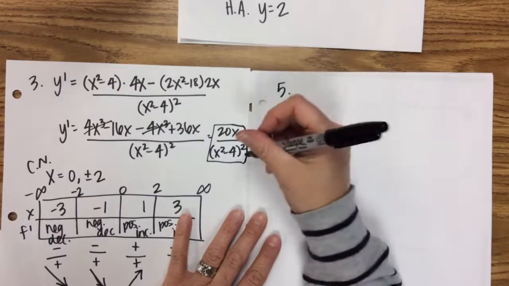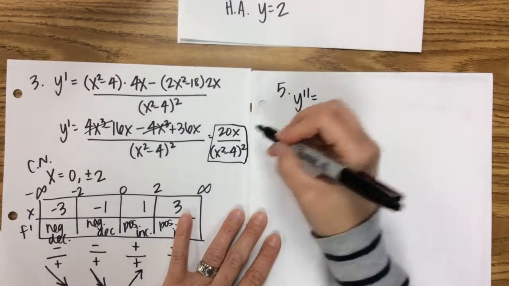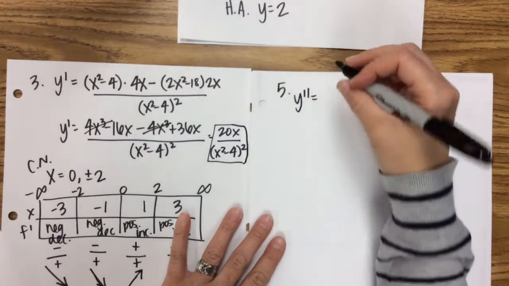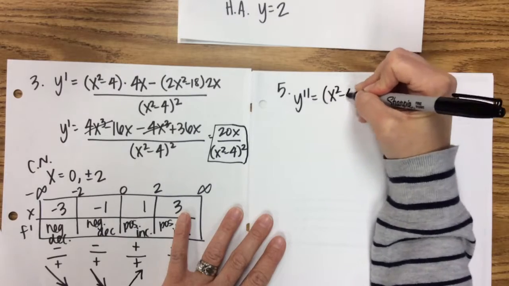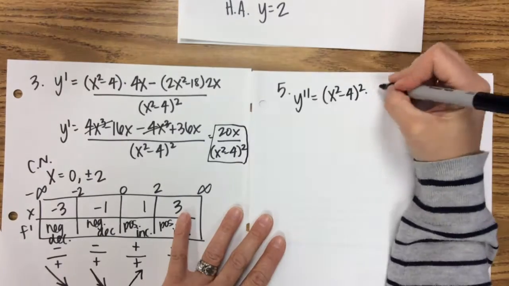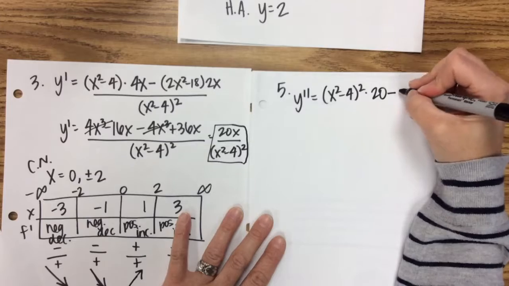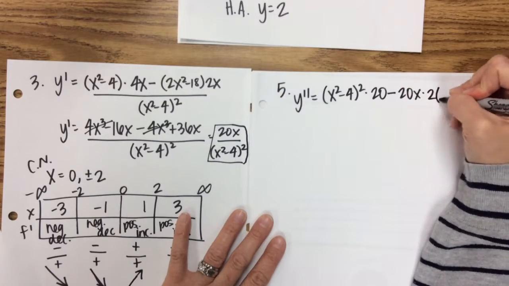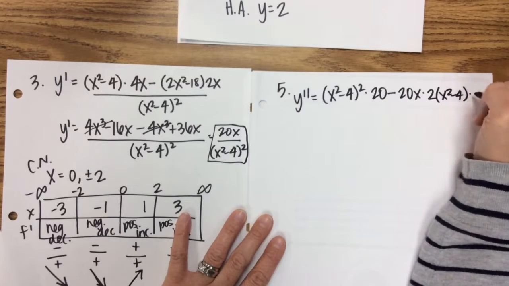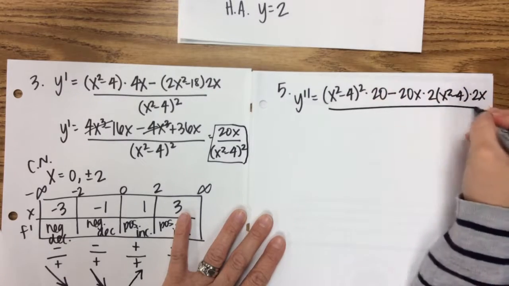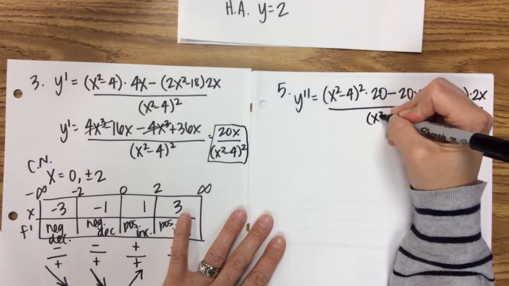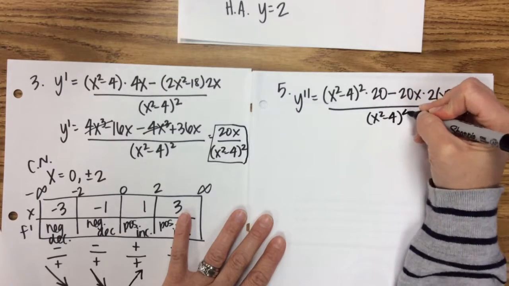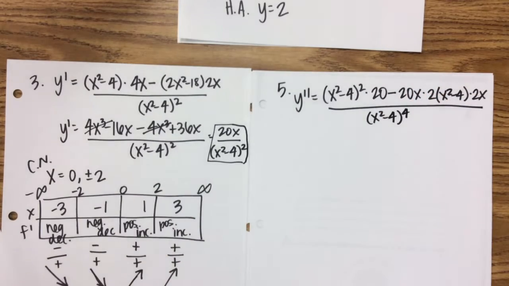So for my second derivative, I'm going to need the quotient rule. So bottom times the derivative of the top, minus top times the derivative of the bottom, which is a chain rule, 2x, squared minus 4 times 2x, all over the bottom squared. All right.